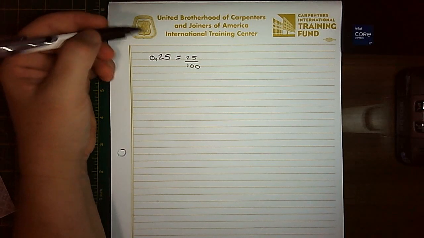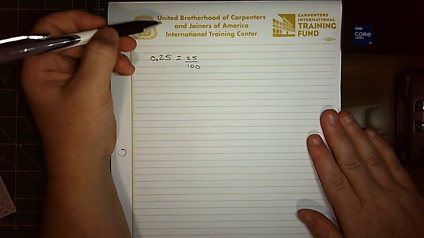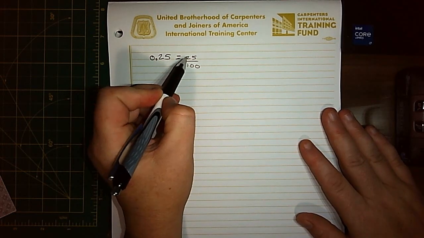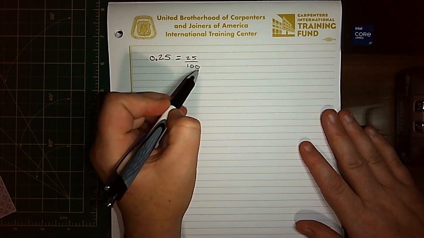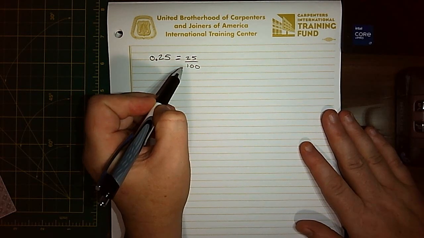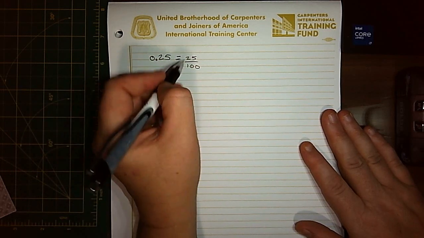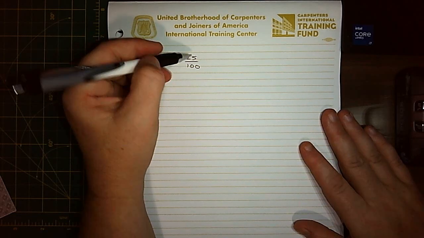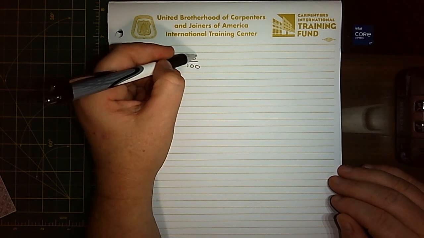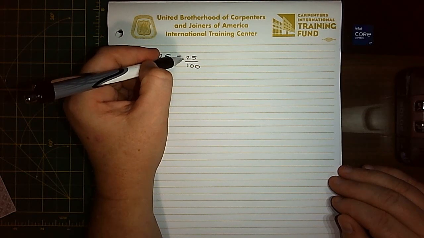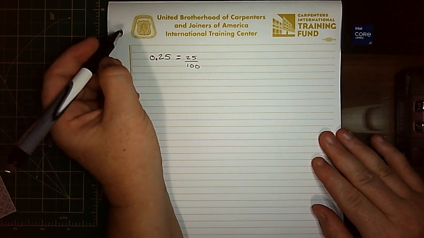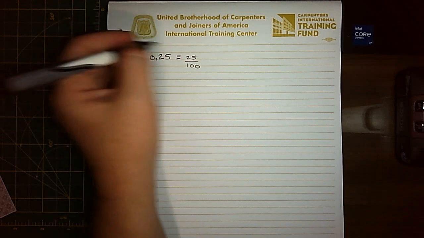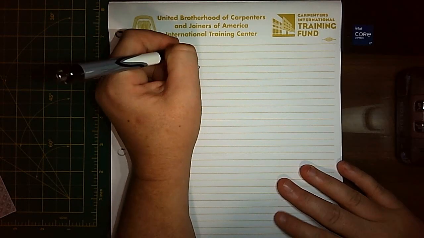So we want to bring that 25 over 100 to its lowest terms. So we need to find something that will go into both of these numbers evenly, right? We can either go with 5 if we wanted to keep it simple. How many 5s go into 25? It would be 5, right? So we'll say 5.